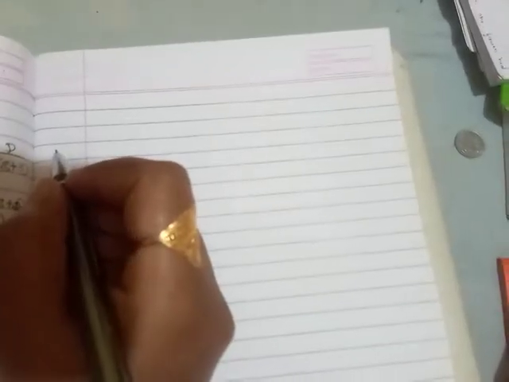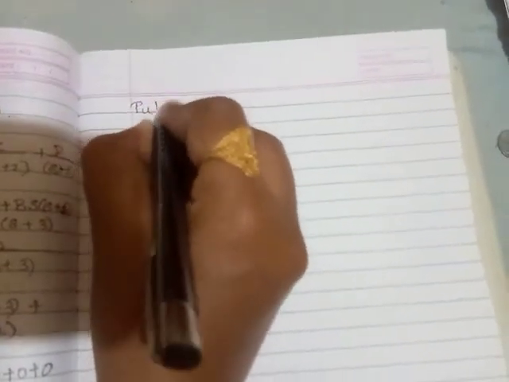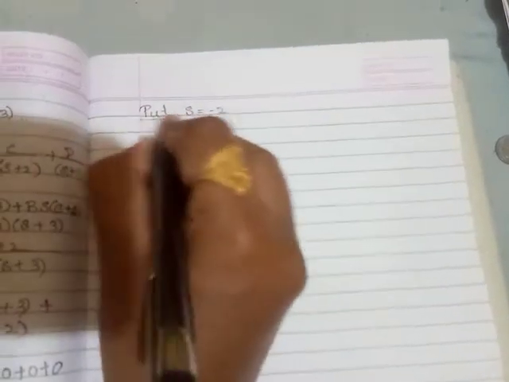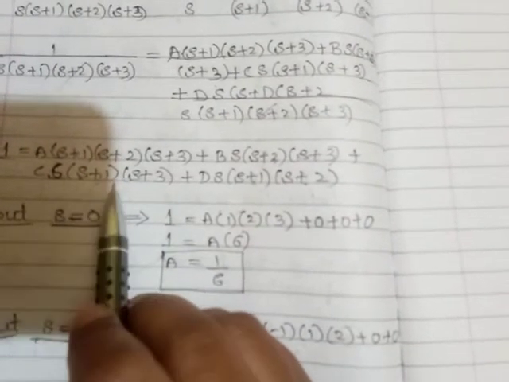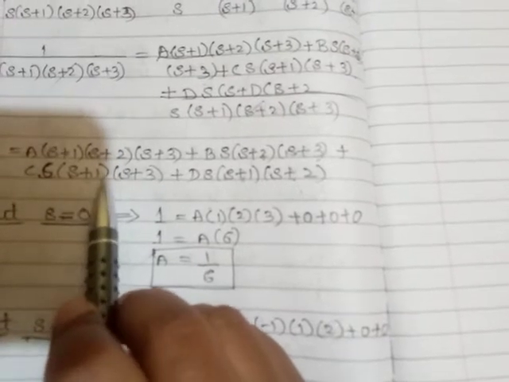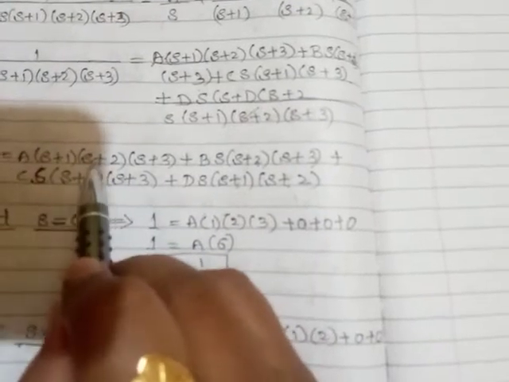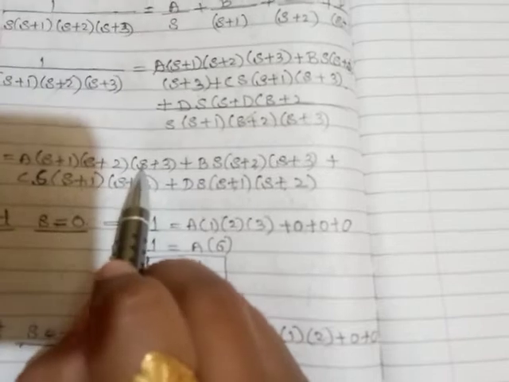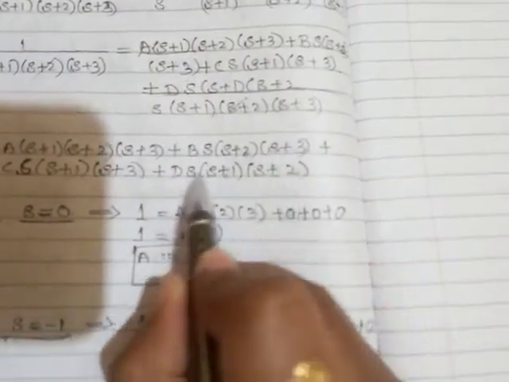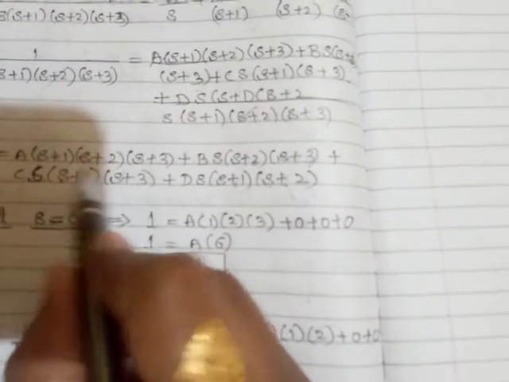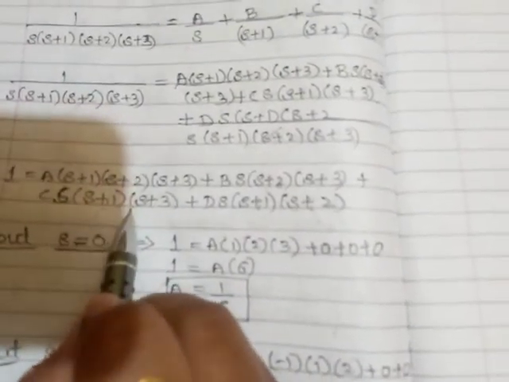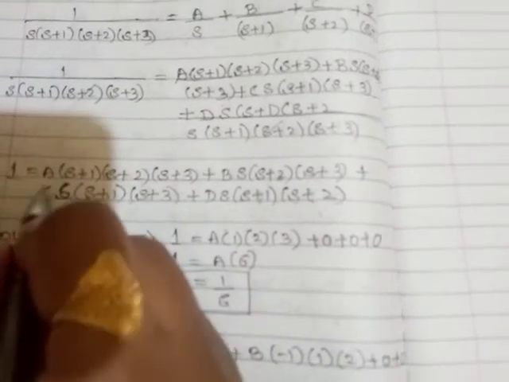Now we have to find the value of c. Put s is equal to minus 2. When we substitute s is equal to minus 2, in the coefficient of c we don't have any s plus 2 term, so it will not be 0. But 0 into a is 0, therefore this whole term will be 0. Here also b into 0 is 0, and here also d into 0 is 0. When we substitute s is equal to minus 2, the first, second and last terms will be 0. We get only the term containing c, so we substitute s is equal to minus 2 to get the value of c.